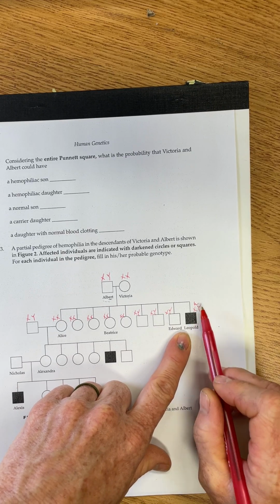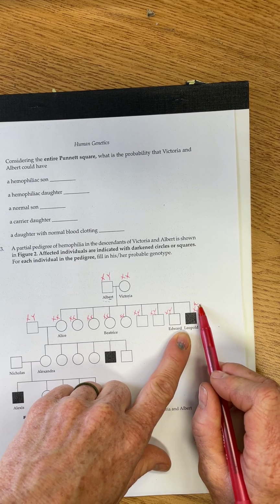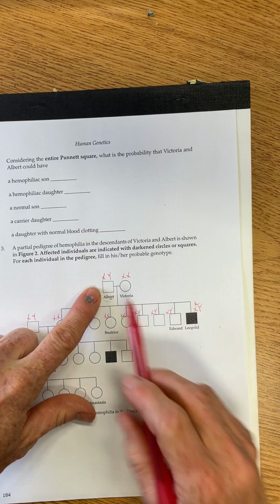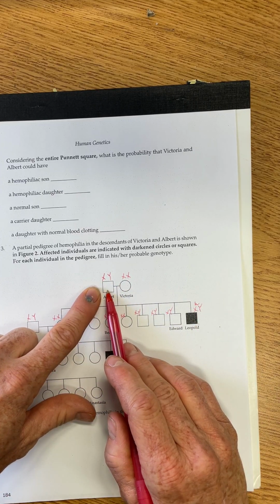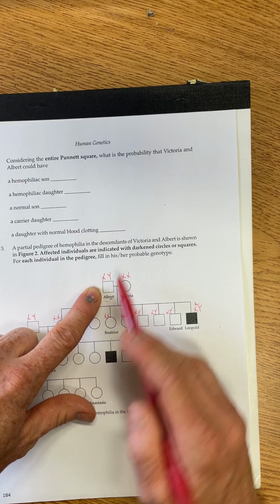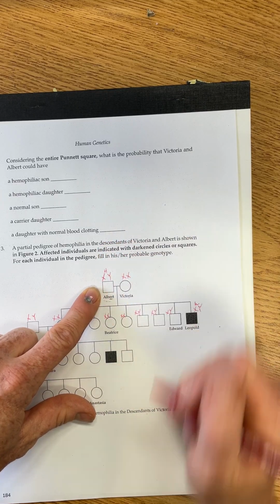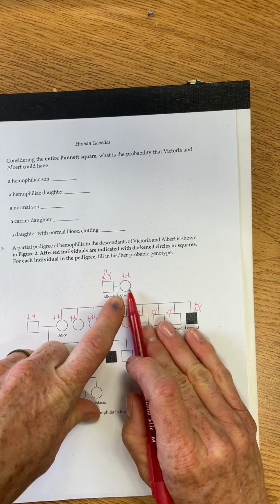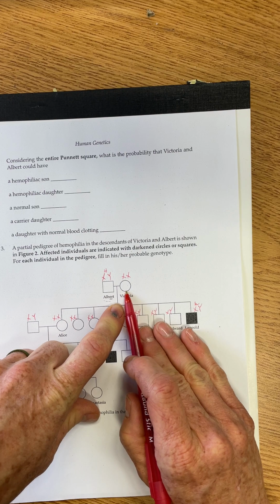Leopold had to get this recessive trait from one of his parents. If the dad had it, he would express it because he only has one place to have it. So the dad doesn't have it. That means normal blood clotting, which is capital H. The mom, Victoria, also does not express hemophilia.